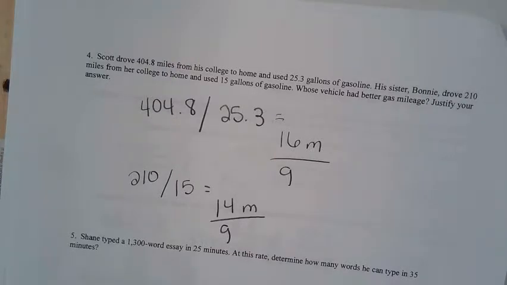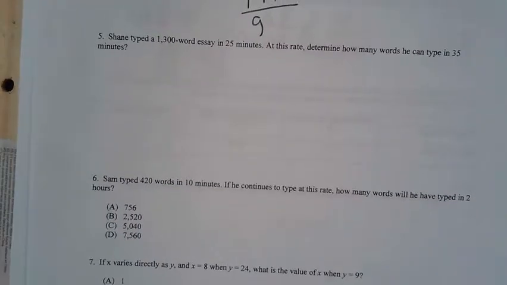On your test tomorrow, that's good. On your test next week, make sure that you answer the question. It says, whose vehicle has better gas mileage? Justify your answer, and on this particular one, you need to write, Scott has the better gas mileage because he gets 2 miles per gallon more.